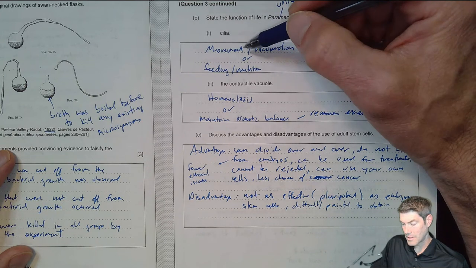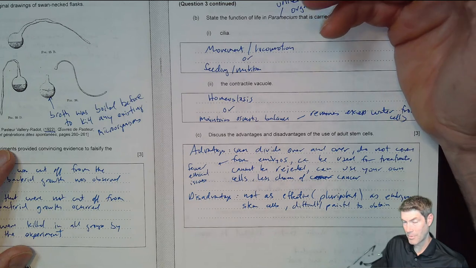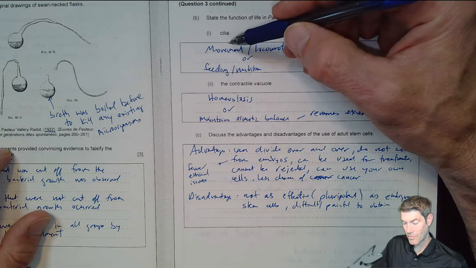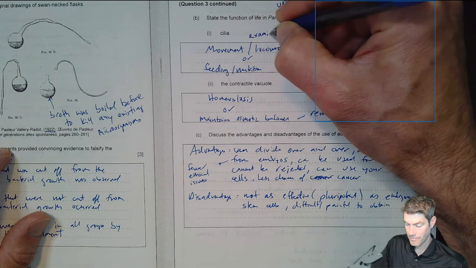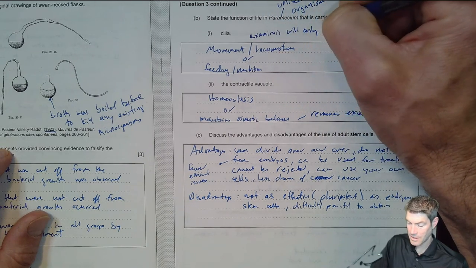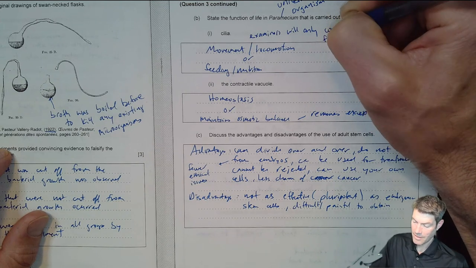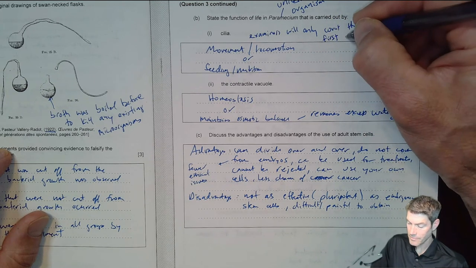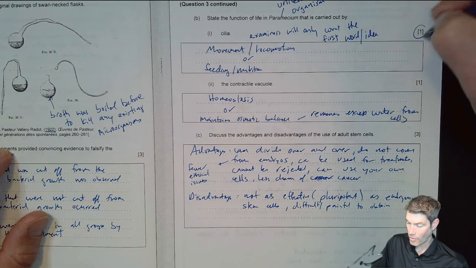Do not, on your exams, write a whole bunch of things and just hope that they're going to pick the correct one. They're going to read the first. The examiners will only count the first thing you say. It's 1 point.